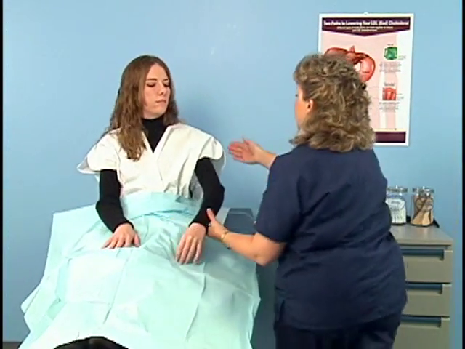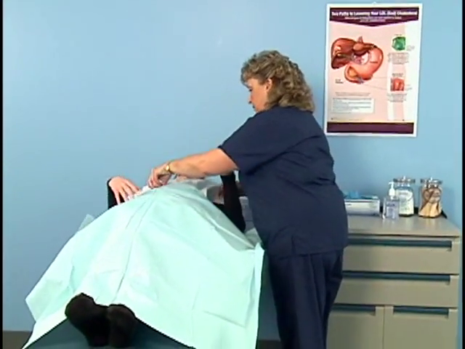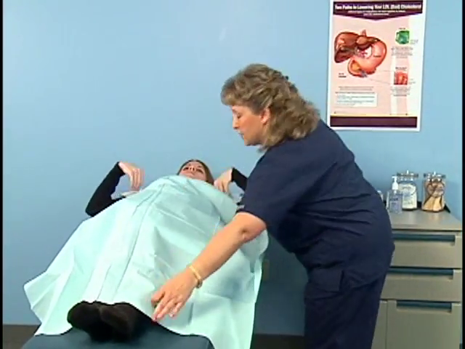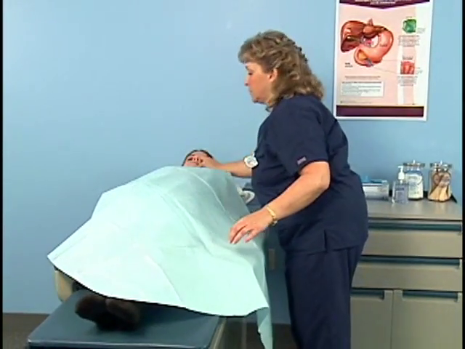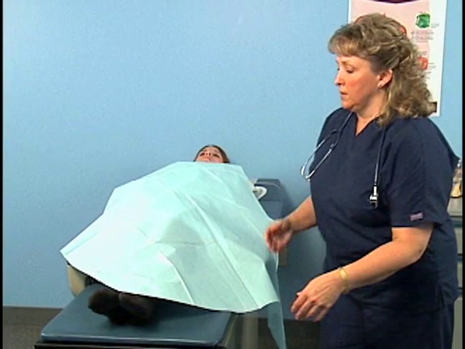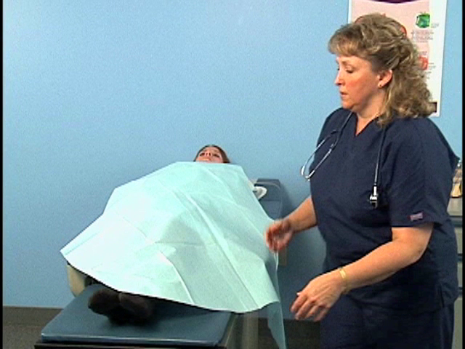Ask the patient to lie on her back. Help her if needed. Her arms can be placed above her head or alongside her body. Position the drape diagonally over the patient. The drape should be positioned diagonally with one corner over the patient's chest and the opposite corner between the patient's feet so that it completely covers the pubic area.